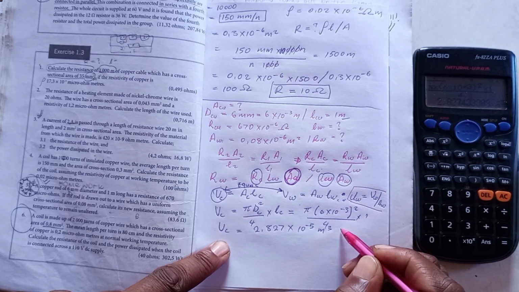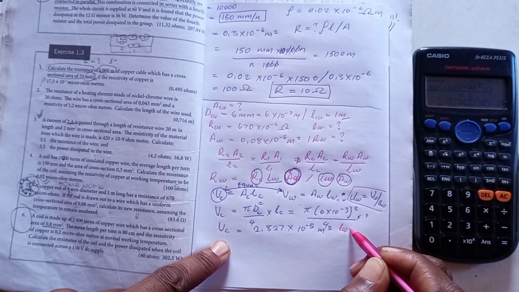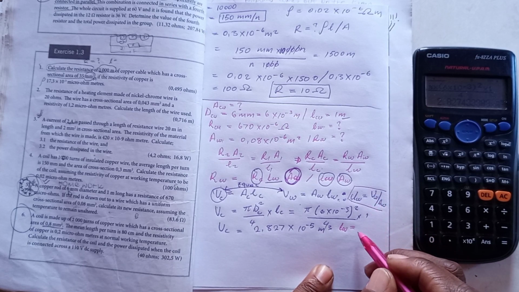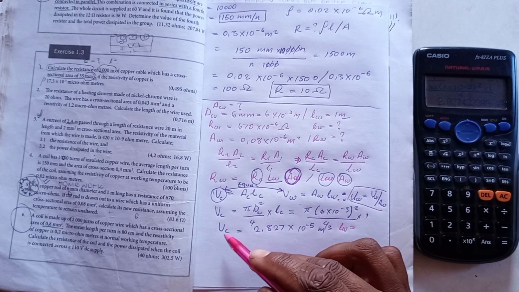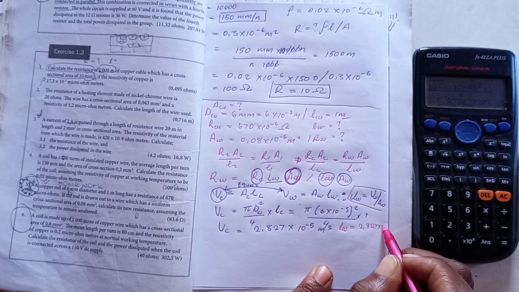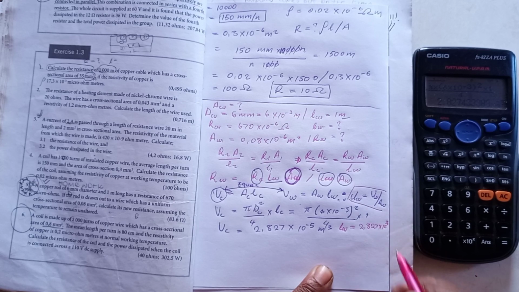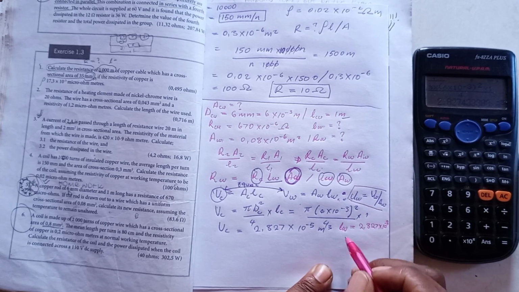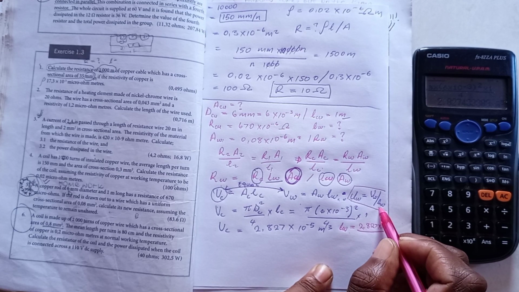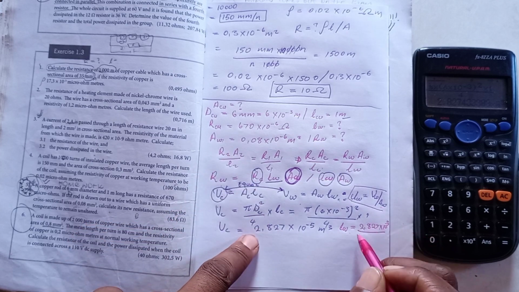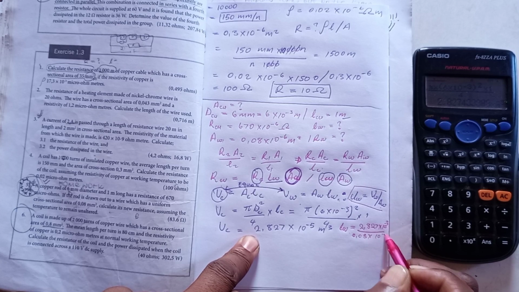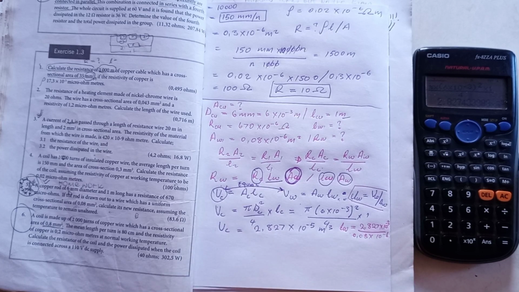So the length of a wire is going to be the volume of a wire, which is the same as the volume of copper, 2.827 times 10 to the minus 5. Forgive me, I have not enough space. All divided by the cross-sectional area of the wire, which is said to be 0.08 times 10 raised to minus 6.